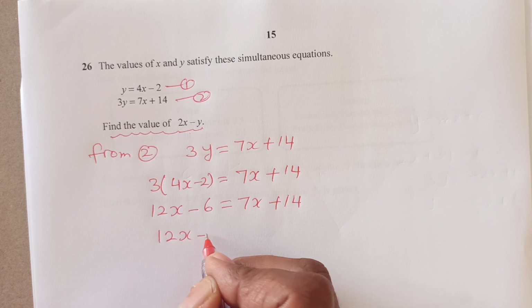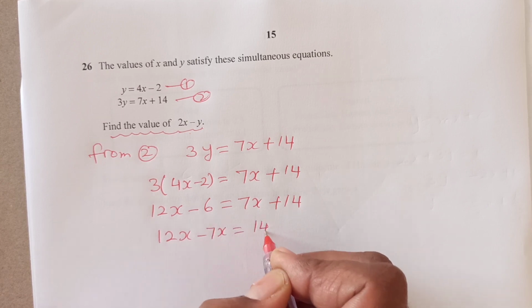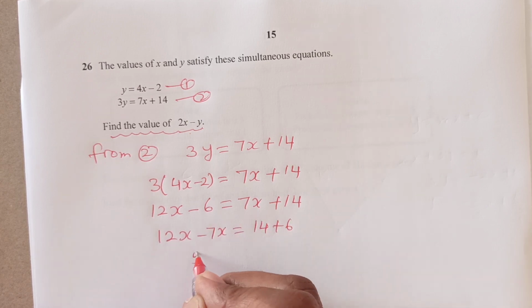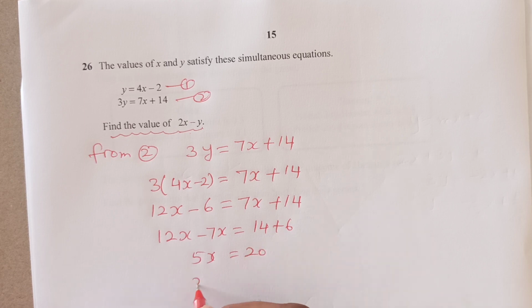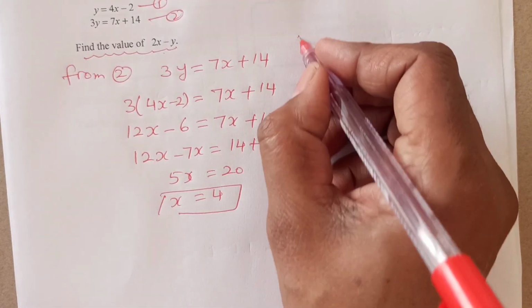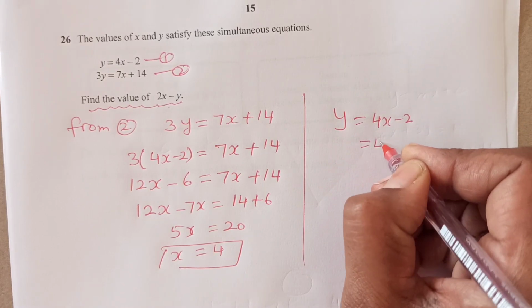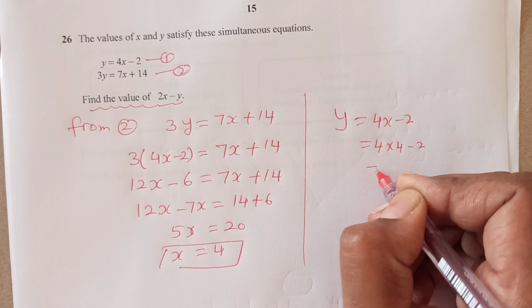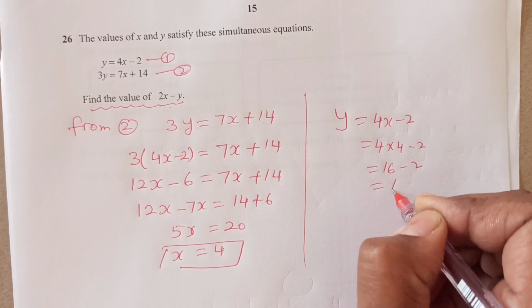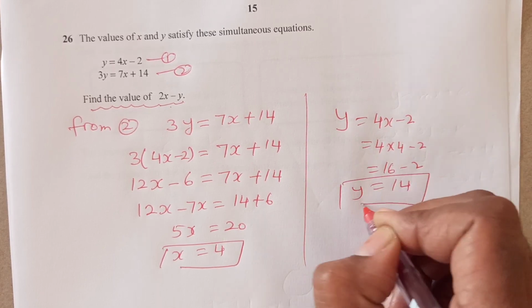This is 12x minus 7x, 14 plus 6, 5x equals 20, and x is equal to 4. So once we have x, we can find out y. y is equal to 4x minus 2. So 4 times 4 minus 2, 16 minus 2, which is 14. So the value of y is 14.